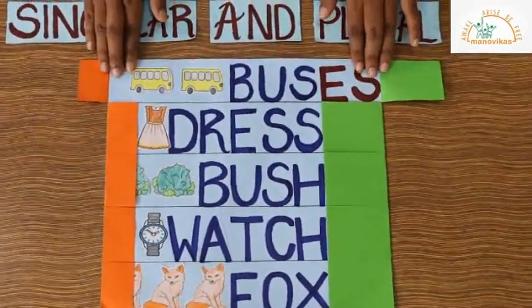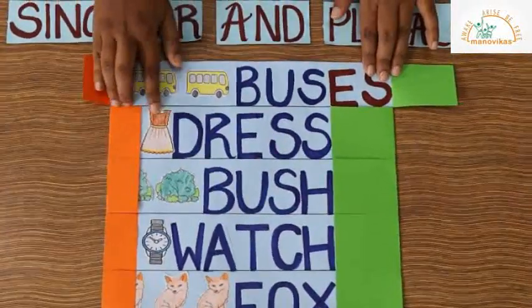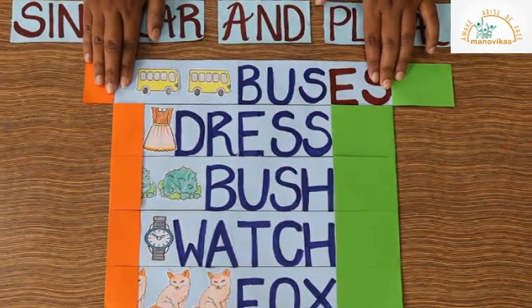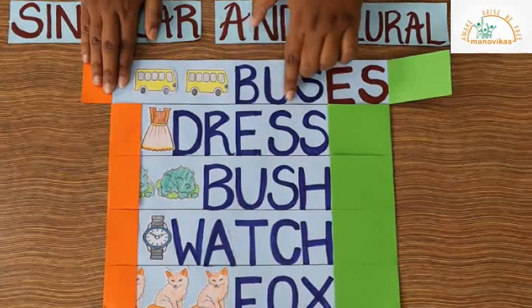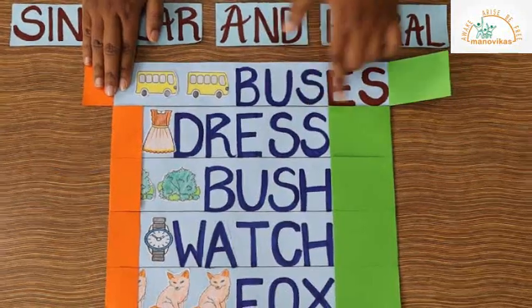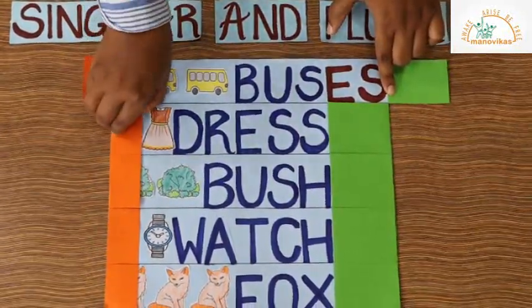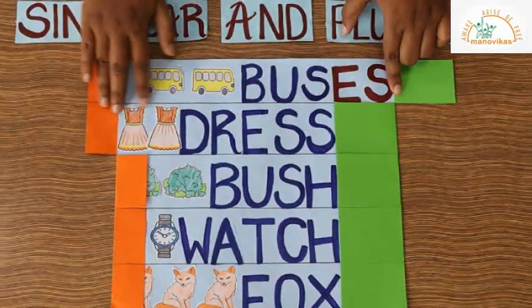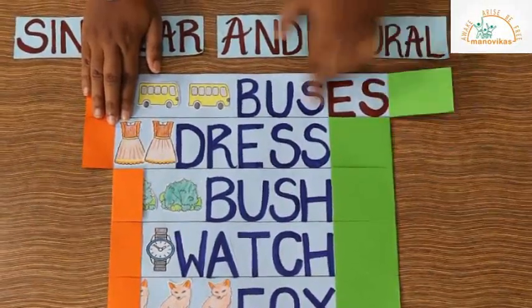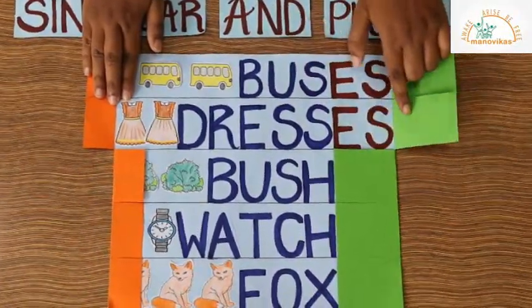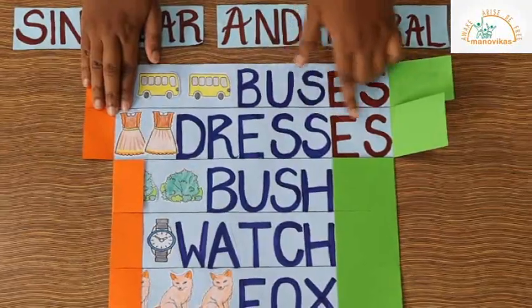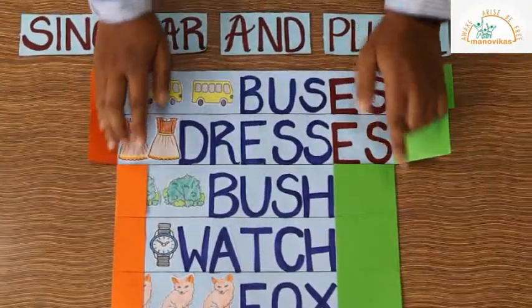Let's take the next example. We have picture of a dress. Dress. This word once again ends with a hissing sound, dress. And the word ends with SS. So when we see such words, we have to form their plurals by adding ES. Here you can see picture of another dress, which makes it dresses. And how are we going to form plural of this word dress? By adding ES, which makes it dresses. D-R-E-S-S-E-S, dresses.